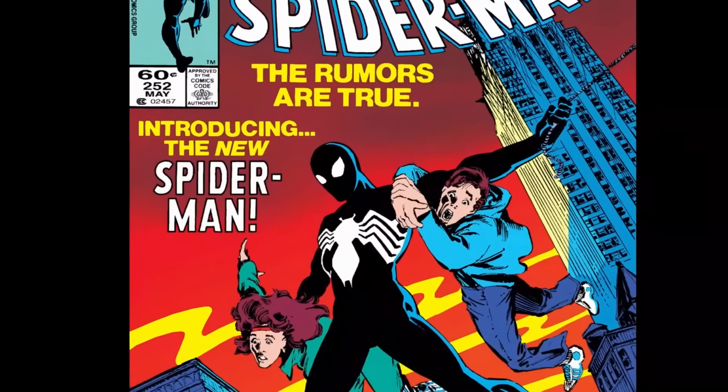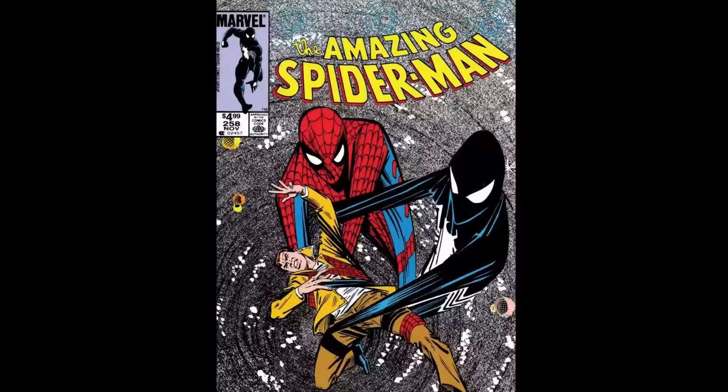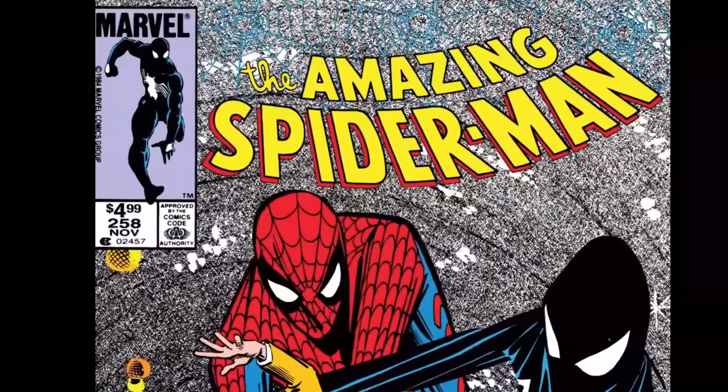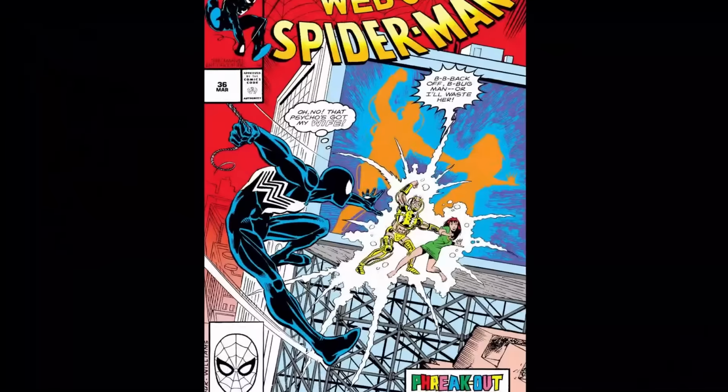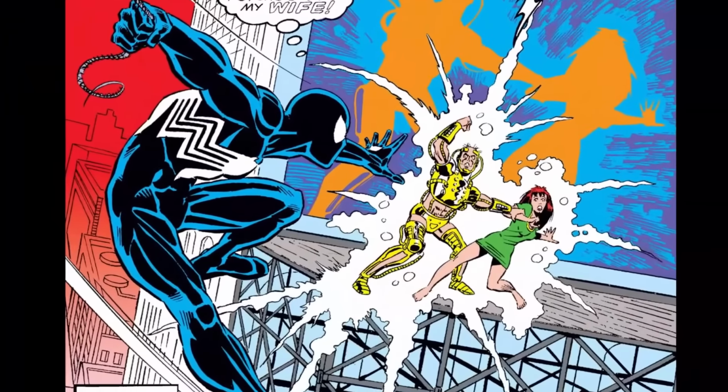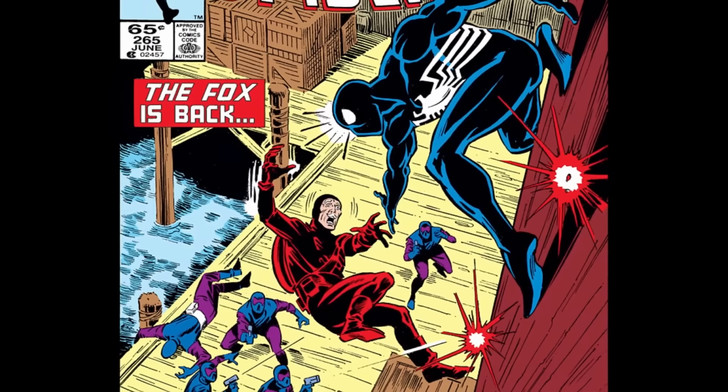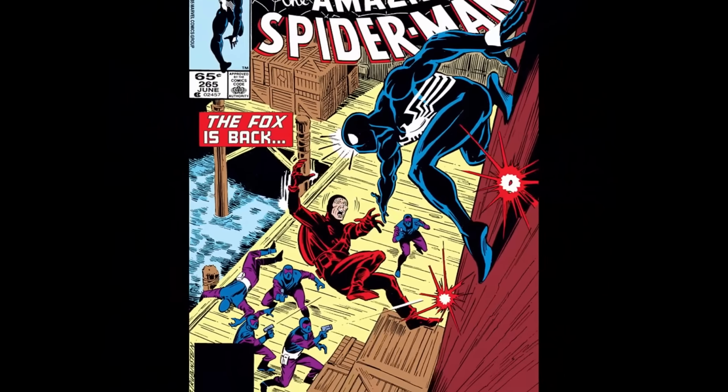Amazing issue 252 is its actual first appearance, and Amazing 258 is when Peter discovers it's alive. Spoiler alert. Continuing through this era, Web of Spider-Man 36 is the first appearance of Tombstone, and Amazing Spider-Man 265 is the first appearance of Silver Sable.